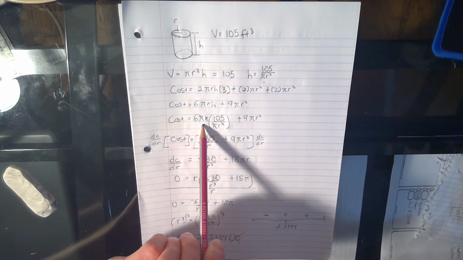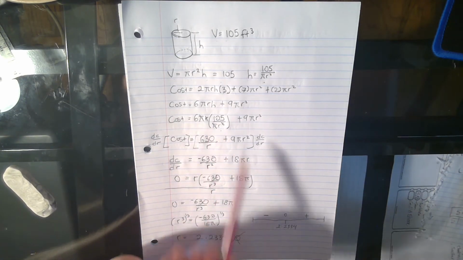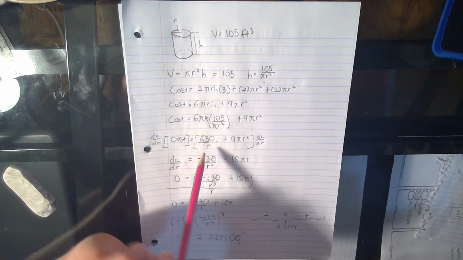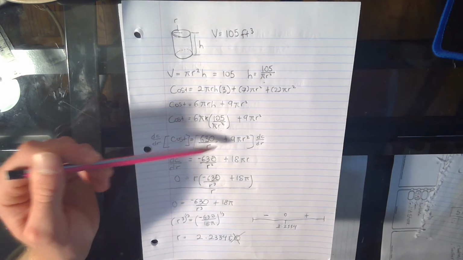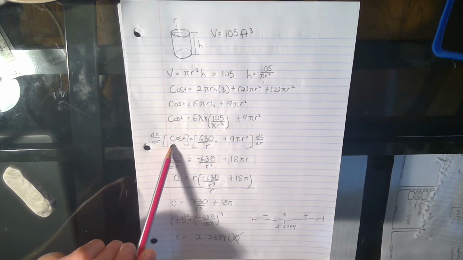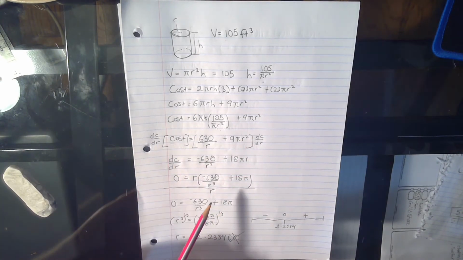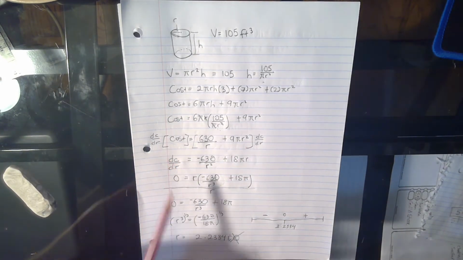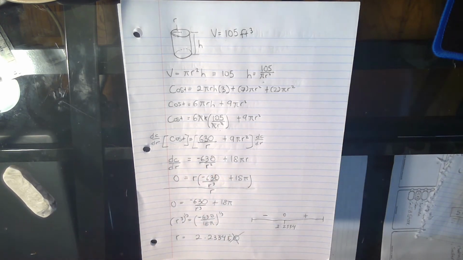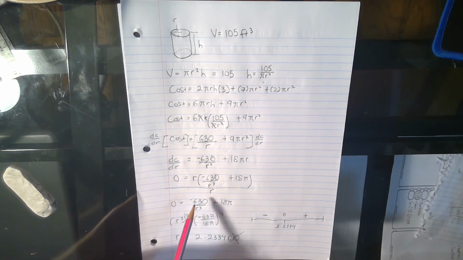Now we have 6 pi r times 105 over pi r squared. The pi and one of the r's cancel out, leaving an r at the bottom. So now we have 630 over r plus 9 pi r squared. We're going to find the derivative of that cost, dC over dr. Now we have the derivative of the cost all in terms of the radius: negative 630 over r squared plus 18 pi r.